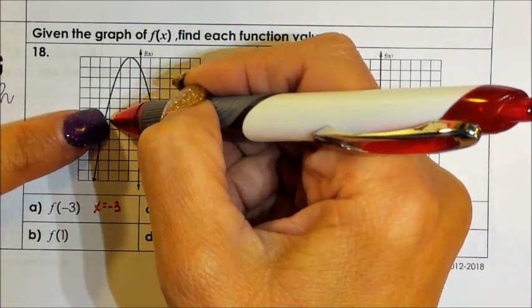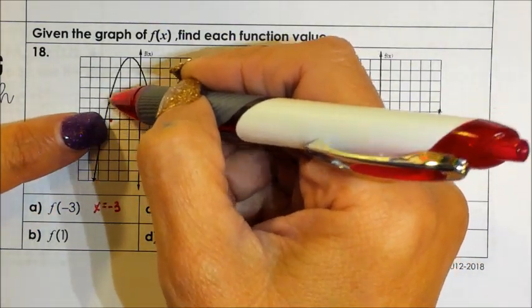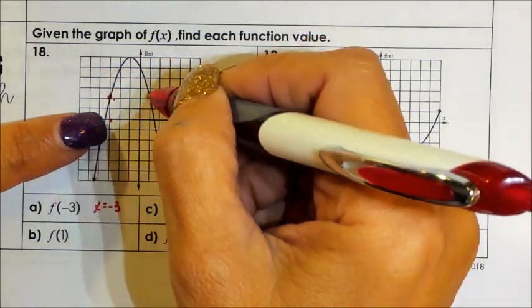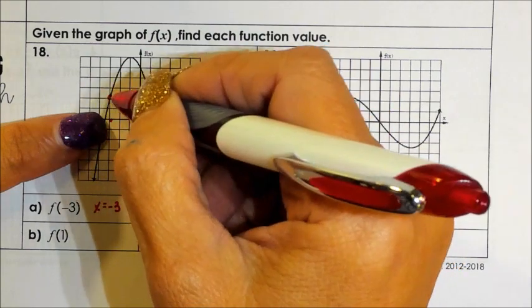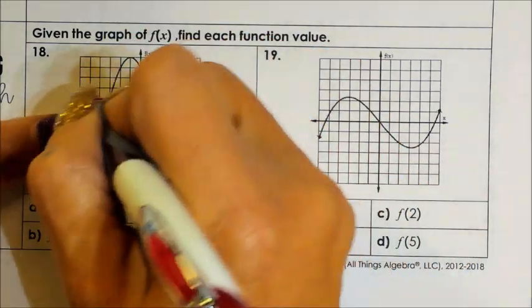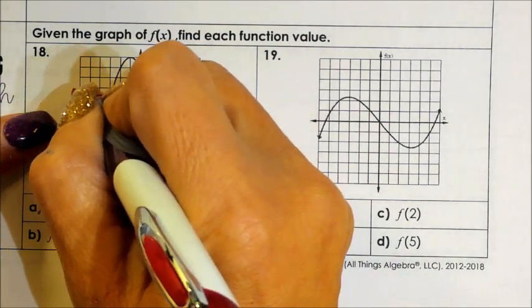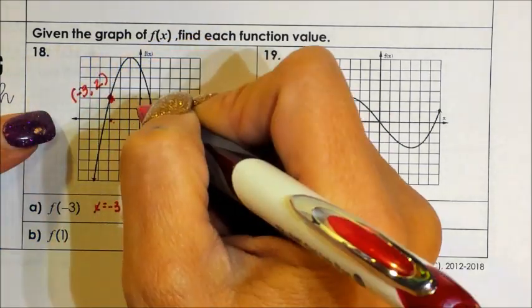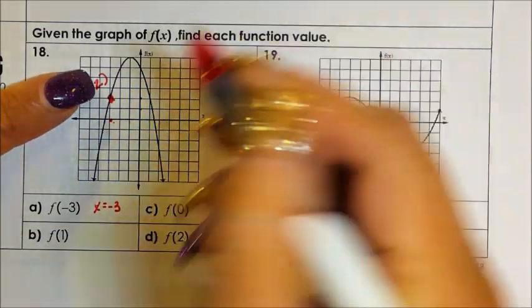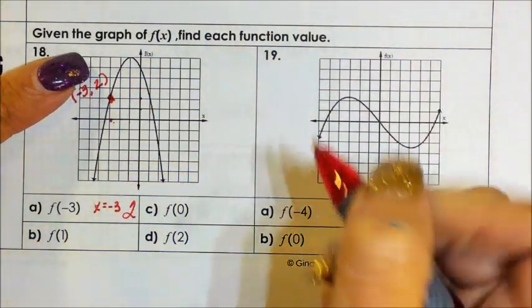When I'm at negative 3, where is the graph? It's right here, isn't it? What is that y value? 1, 2. That y value is 2. What's that ordered pair? That ordered pair right there is negative 3, comma 2, right? If I tell you x is negative 3 and I say what's the y, you would tell me it's 2.